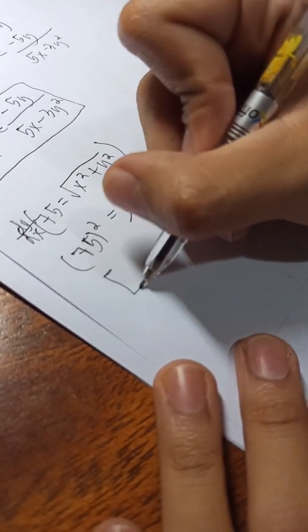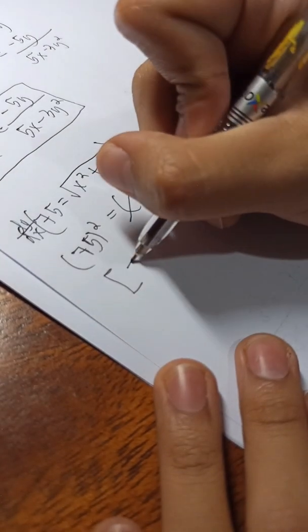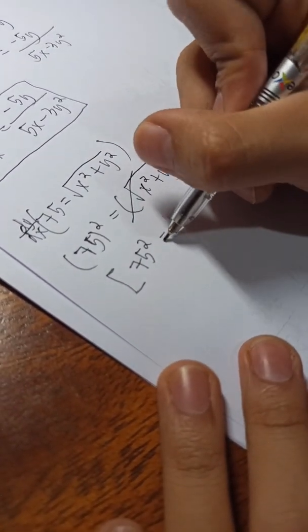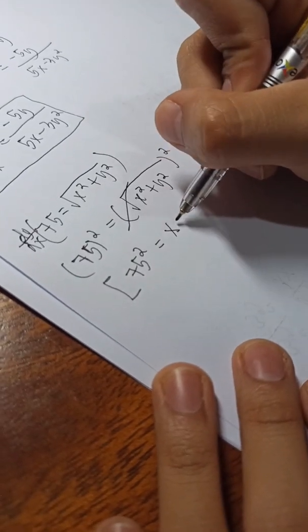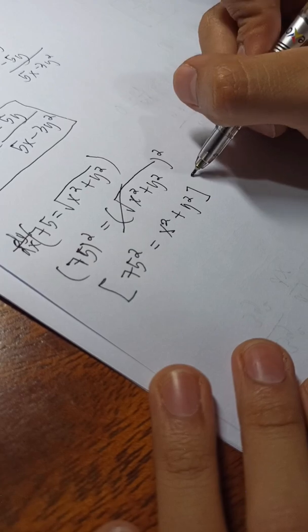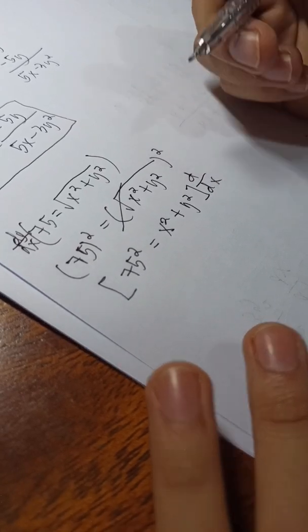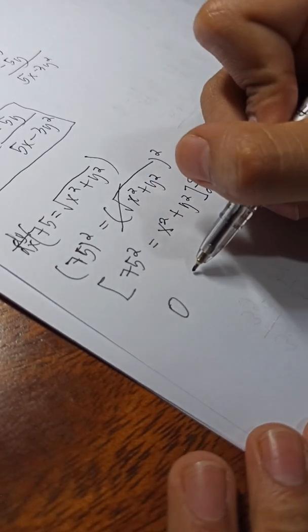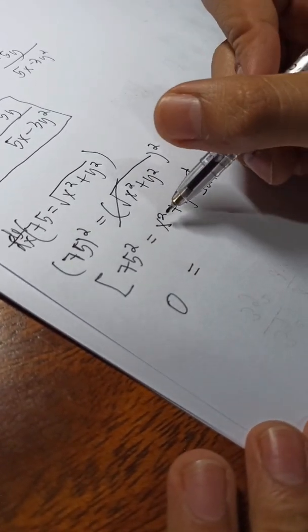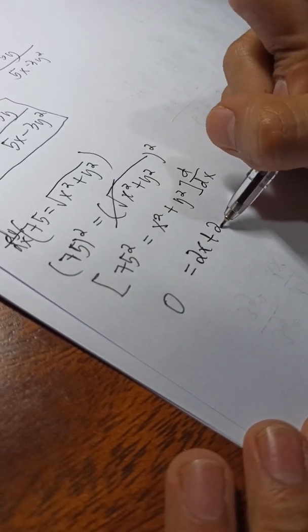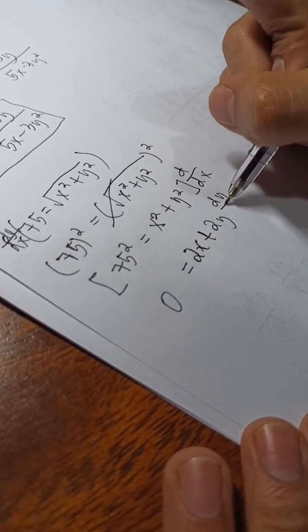So we need to get the derivatives of both sides. 75 squared is equal to x squared plus y squared, d over dx. So the derivative of 75 would equal 0, and the derivative of x squared plus y squared would equal 2x plus 2y dy over dx.